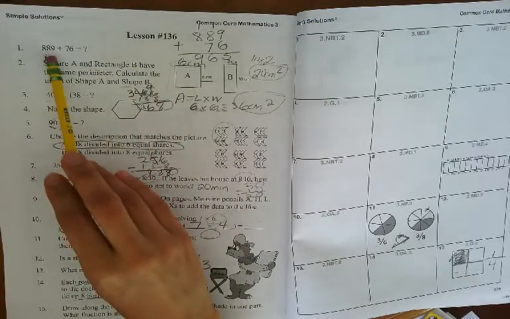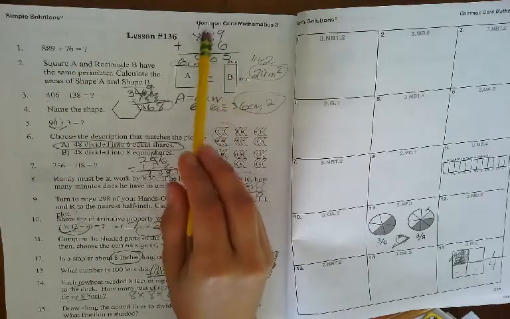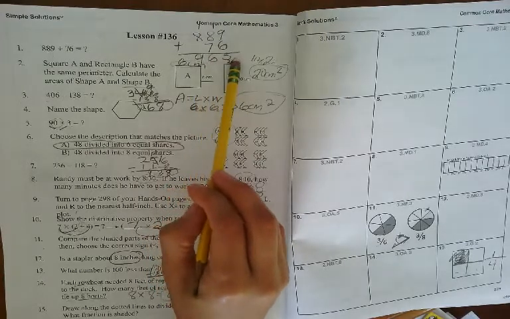So number one is 889 plus 76. I did my work over here. I had to carry over and I got 965.